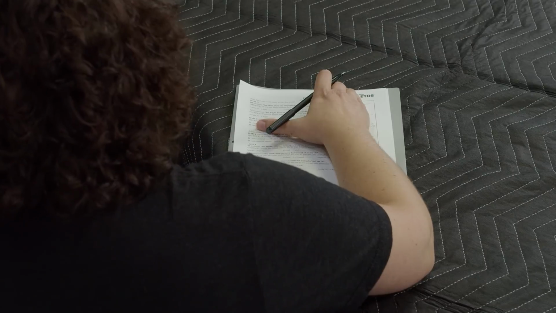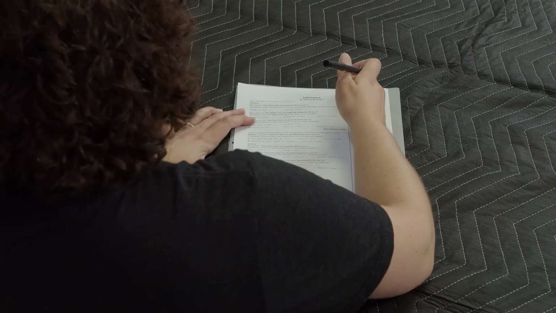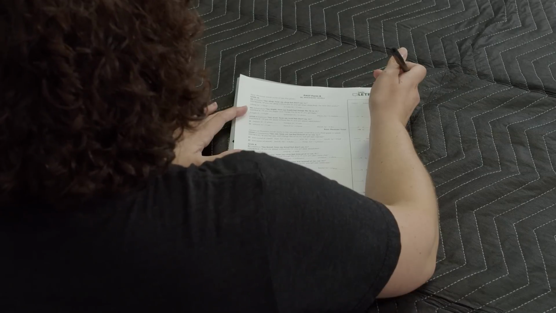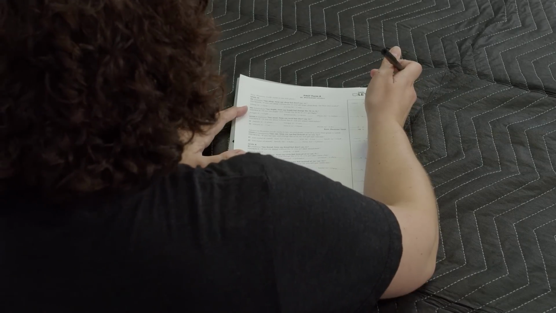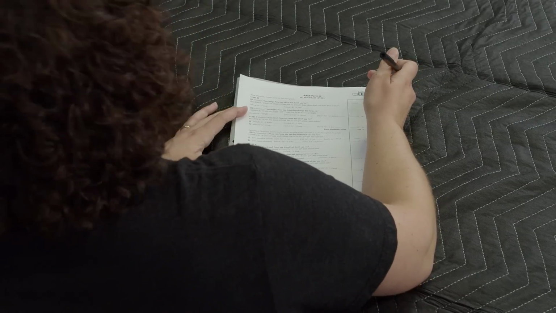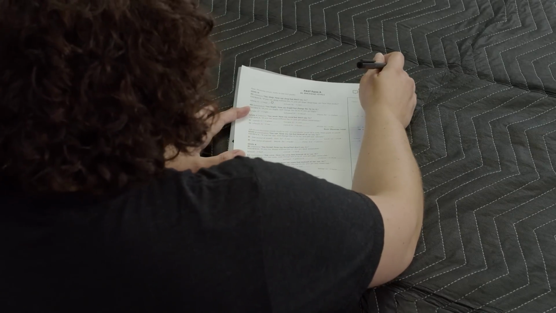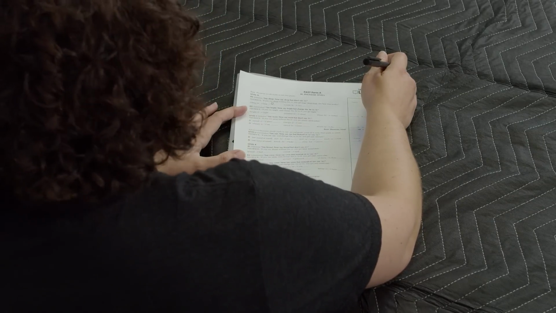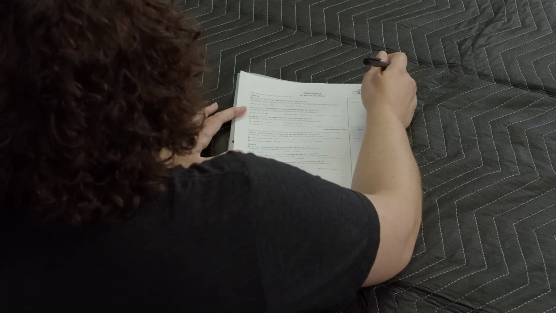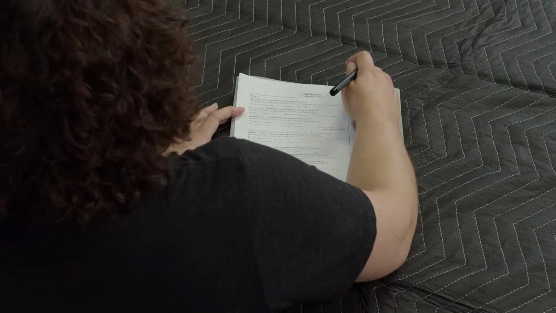Say sleep. Sleep. Now say sleep, but don't say s. Sleep. If you say sleep without the s, you get leap. Leap. Sleep, leap. You see how that works? All right, try this one. Say crane. Crane. Now, say crane, but don't say k. Rain. Rain, good job.